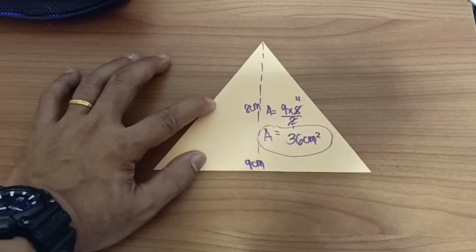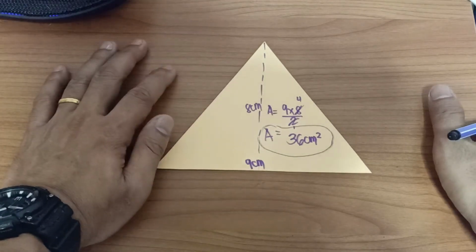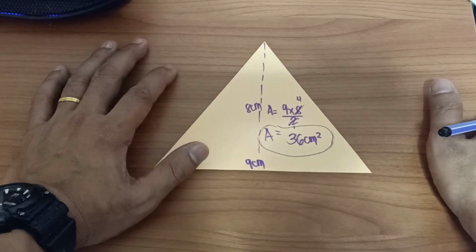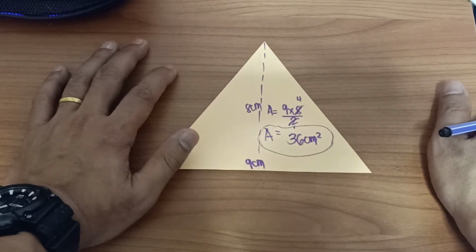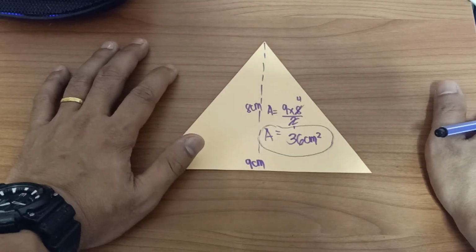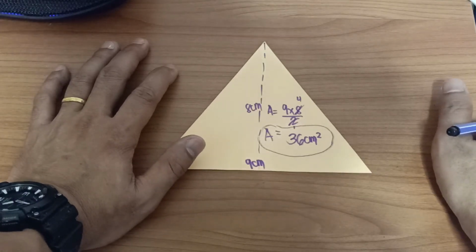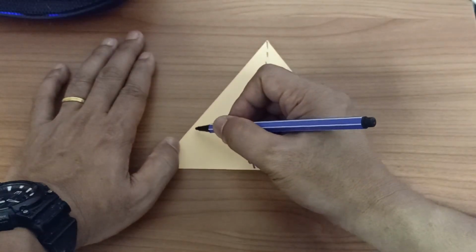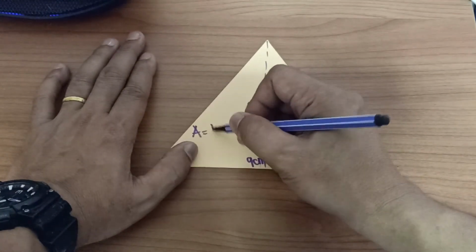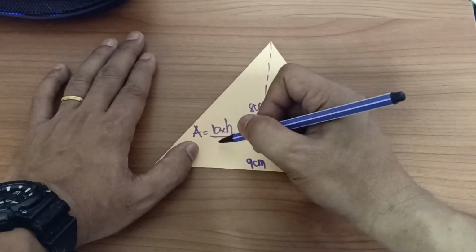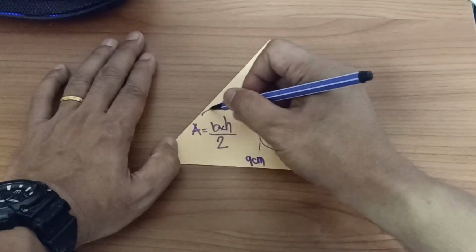Excellent. So that's all for today. Remember, the general formula for finding the area of the triangle is base times the perpendicular height of the triangle divided by 2. Again, area of a triangle is base times height, or the perpendicular height, divided by 2.